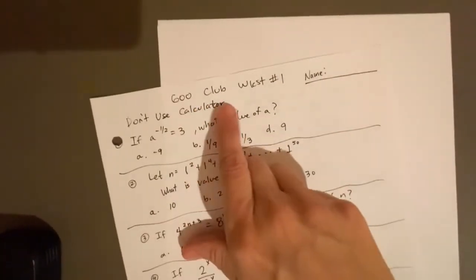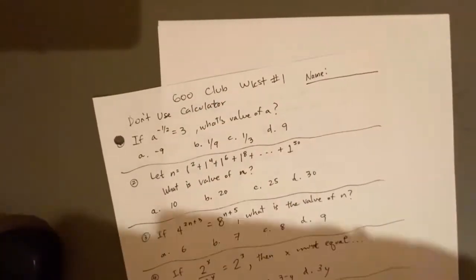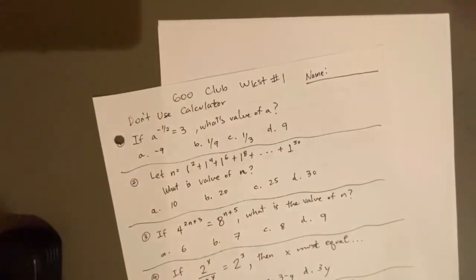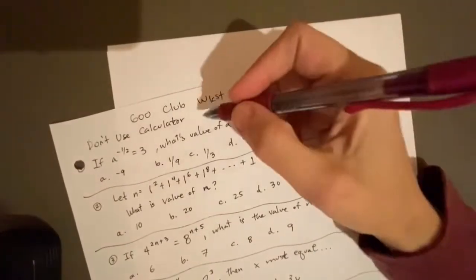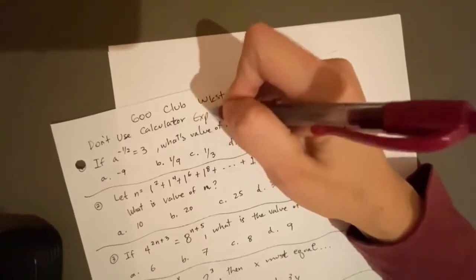Hi, I'm going to do 600 Club Worksheet 1. Now again, this is on the subject of exponents.